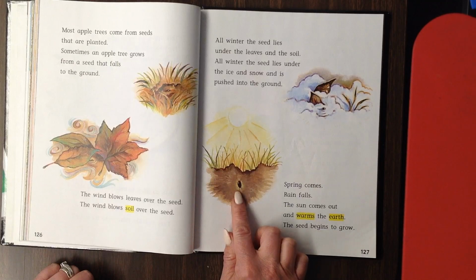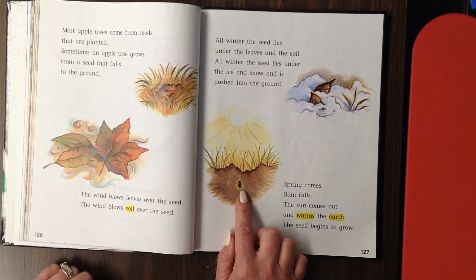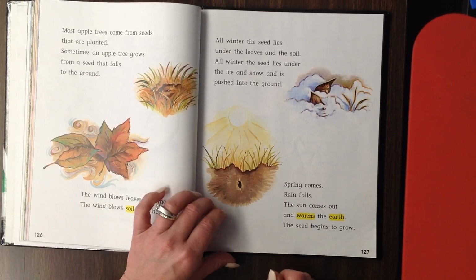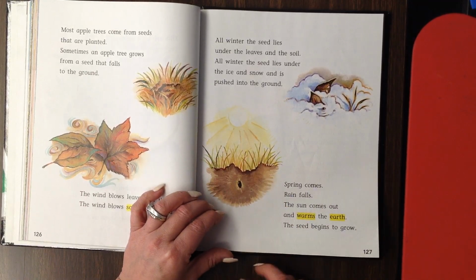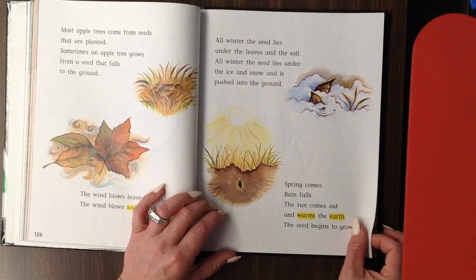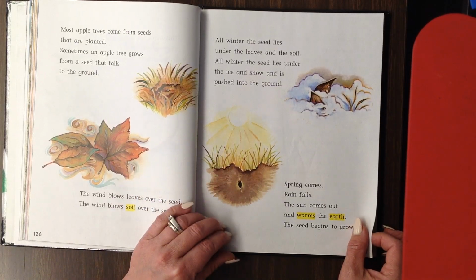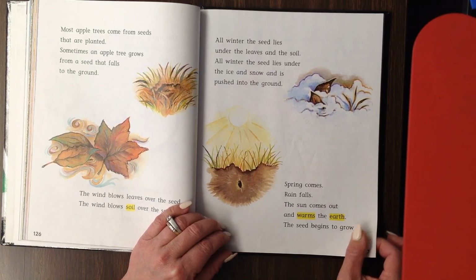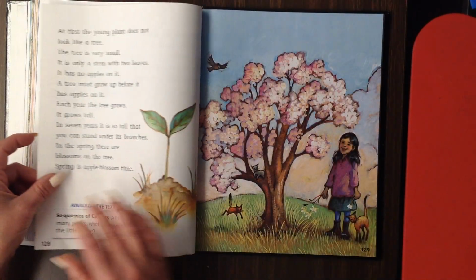Okay, so this whole time it actually came from the previous year when all the leaves were falling, things were gathering on top of it, right? So it took a whole long time. And what had to happen first? Okay, it had to get buried into the soil, so it needed some soil, and it needed water and the warm sun to be able to start to grow.